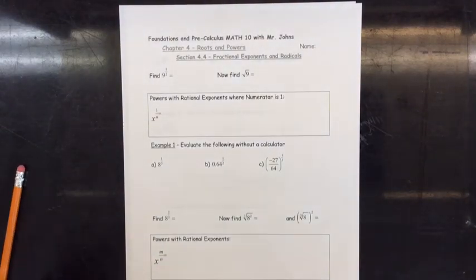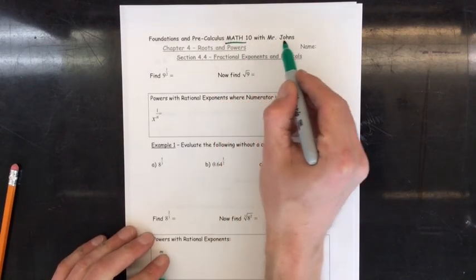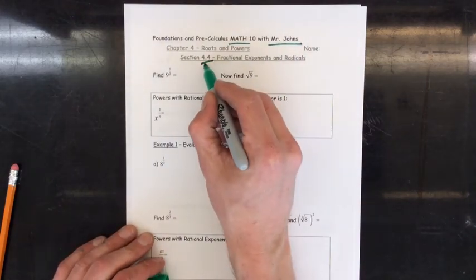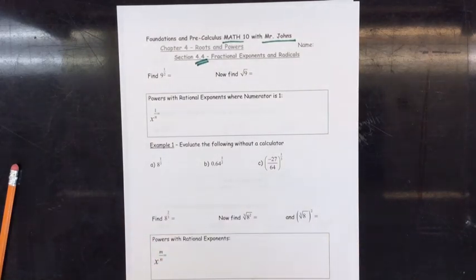Okay, welcome to Foundations of Pre-Calculus Math 10. Mr. Johns. We are on Chapter 4, Roots and Powers, and we're going to be looking at Section 4.4, which is Fractional Exponents and Radicals.